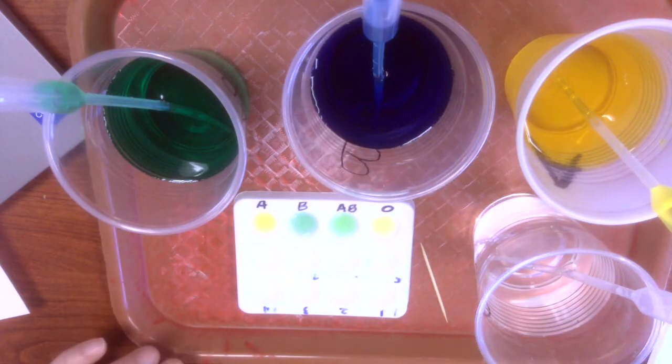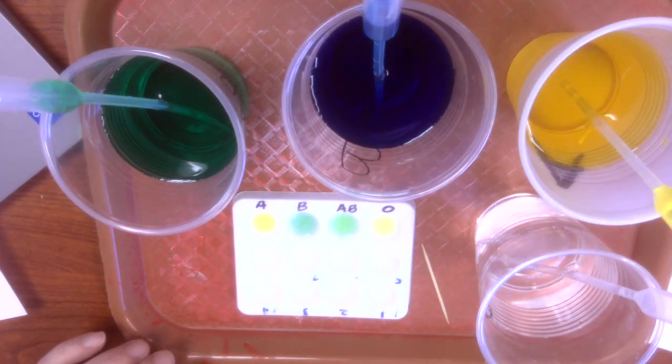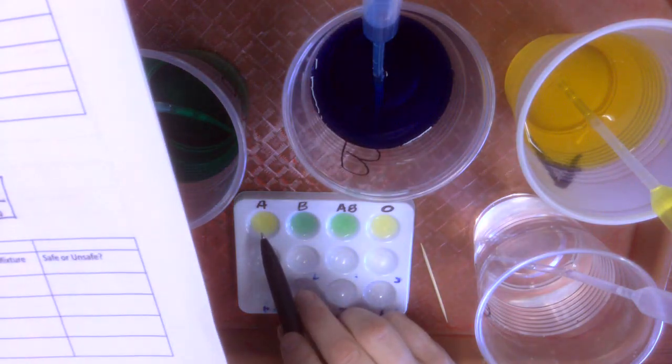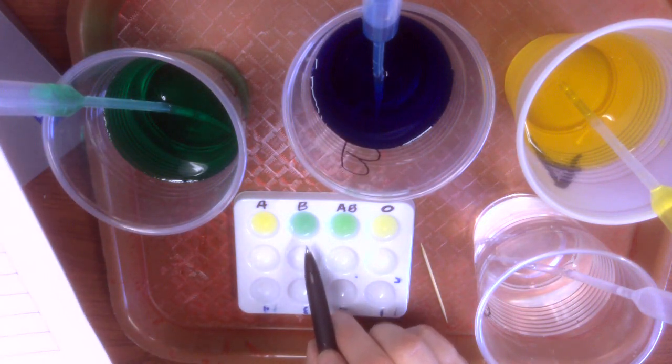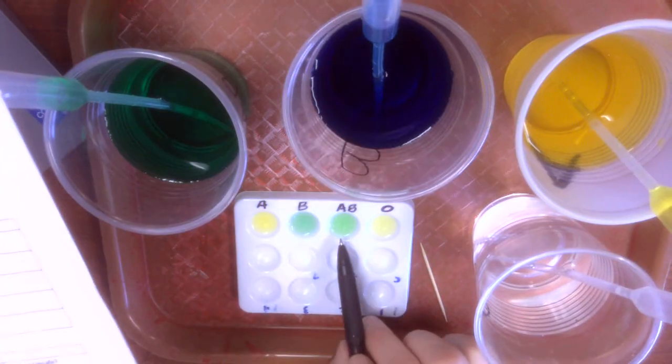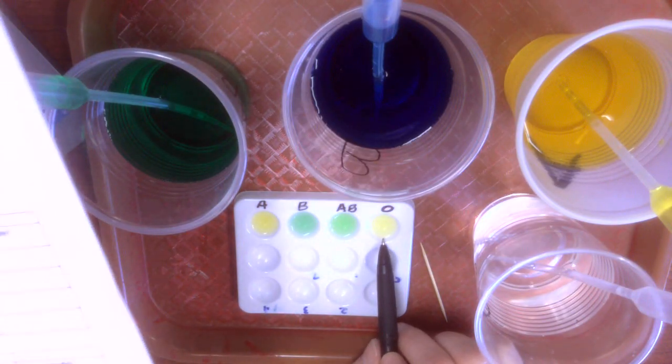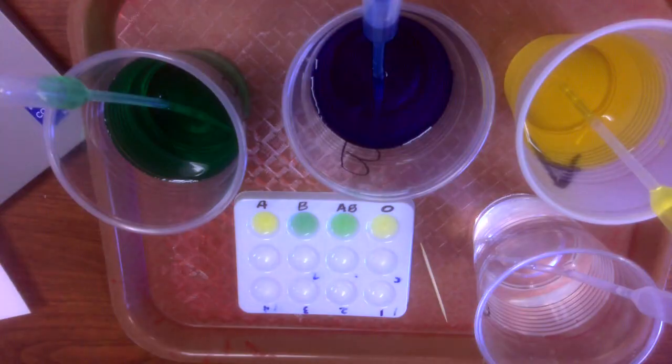Okay, here's what I got. My final colors. So I would say my final color A, I would say that's yellow. My final color B, it is green. AB is also green, even though it's a different shade, and O is yellow. Those are my final colors. All right, so I stirred them with a toothpick to make sure that they mixed well.